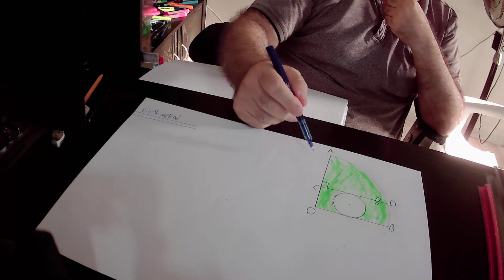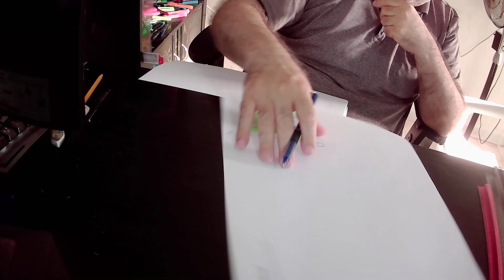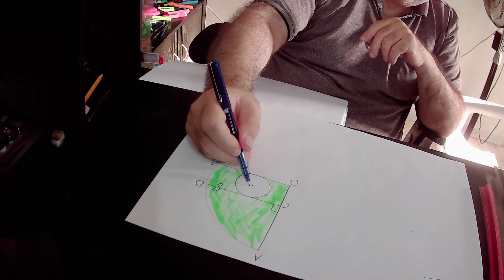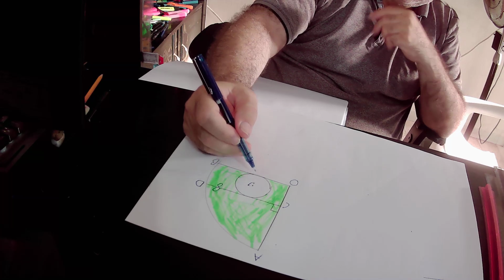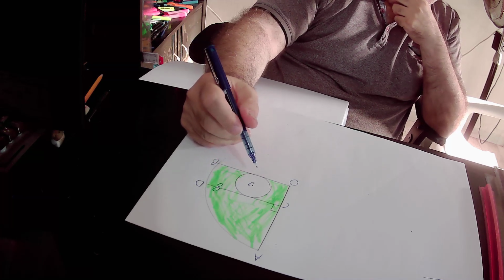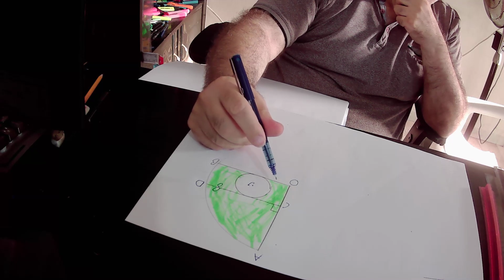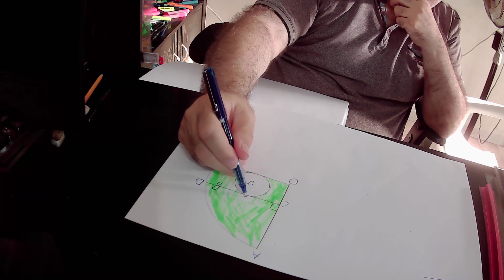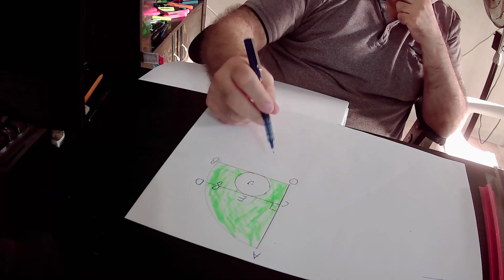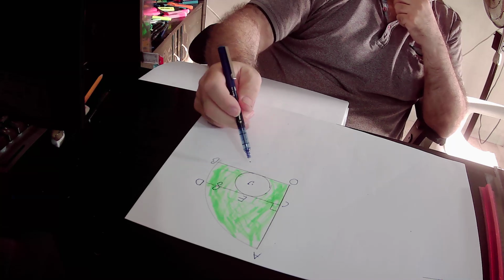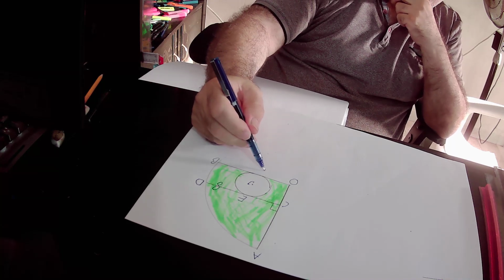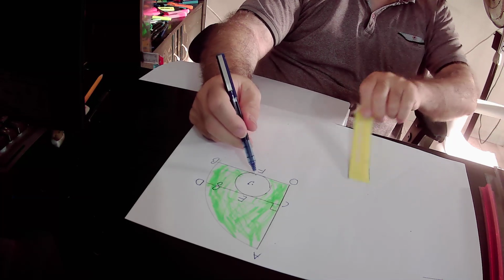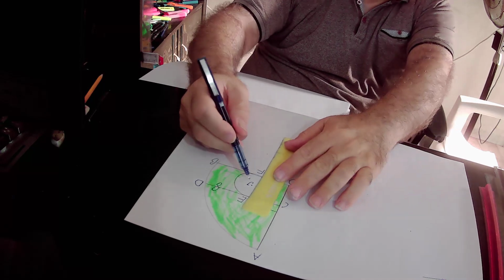We start with the first method, and we define the center of the small circle as J. We define the point of tangency of CD with the small circle as E. We define the point of tangency of OB with this circle as F. The next step, we join points J and E together by a straight line.